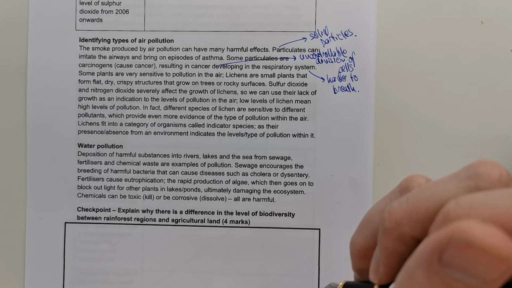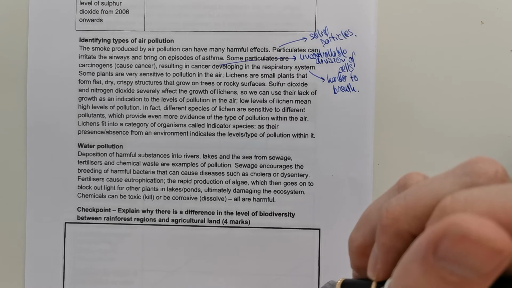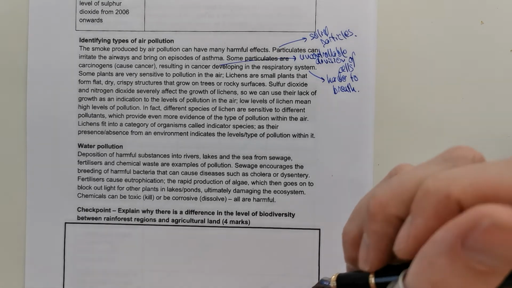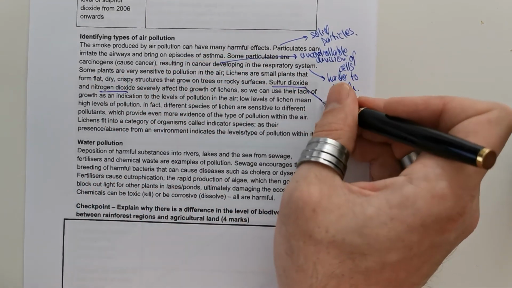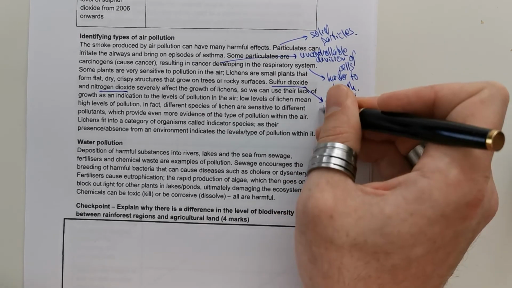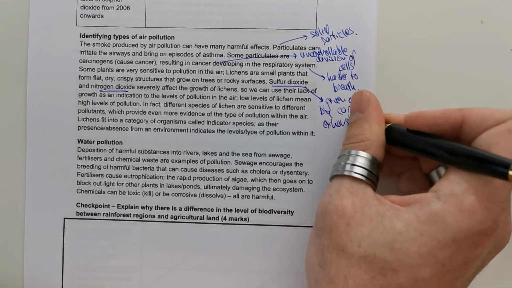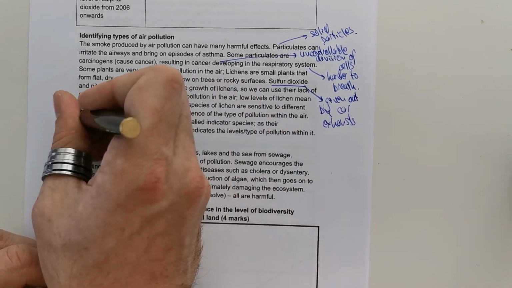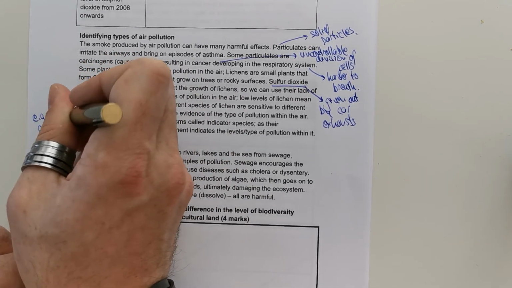Sulfur dioxide and nitrogen dioxide severely affect the growth of lichens, so we can use their lack of growth as an indication to the levels of pollution. Low levels of lichen mean high levels of pollution. Now, sulfur dioxide and nitrogen dioxide, as we've said, they can be given out by car exhausts. So, e.g., car usage is one source of these gases.